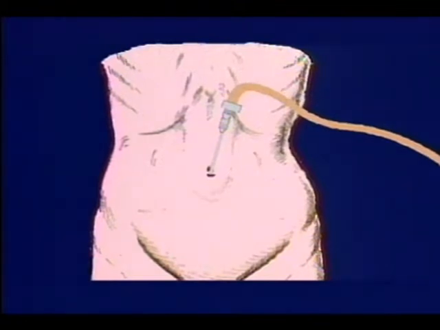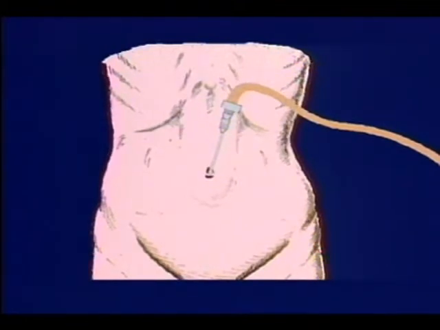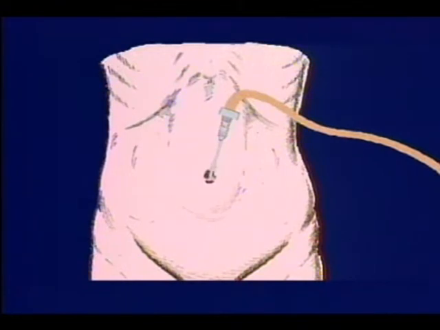For laparoscopic cholecystectomy, the first step is the insertion of a needle into the abdomen so that the cavity can be filled with carbon dioxide gas, much like inflating a balloon. This separates the internal organs from the abdominal wall.